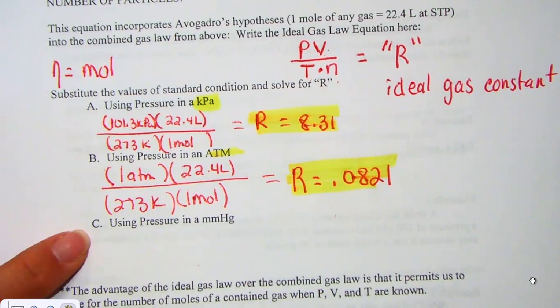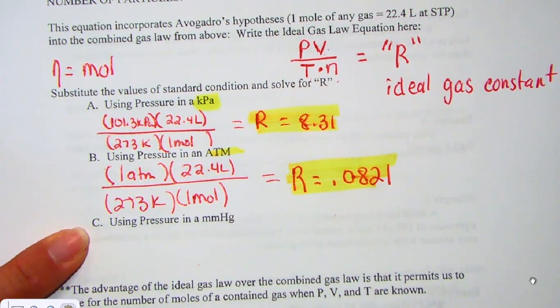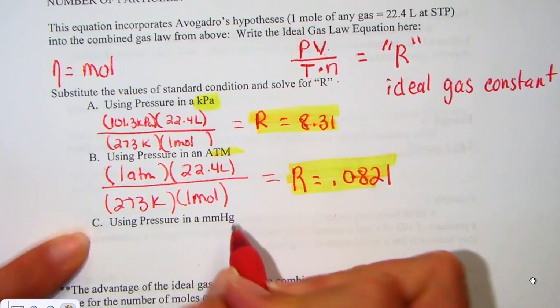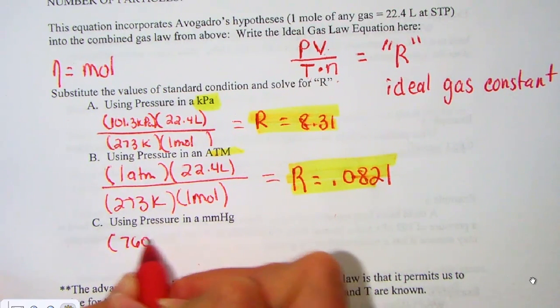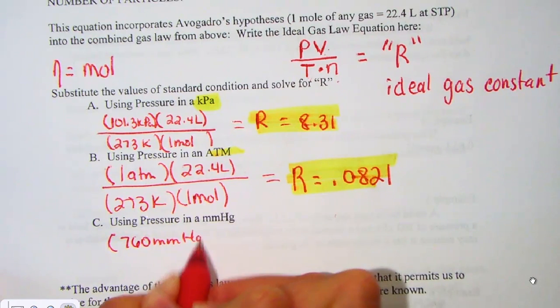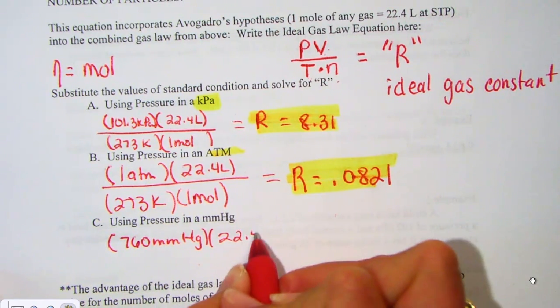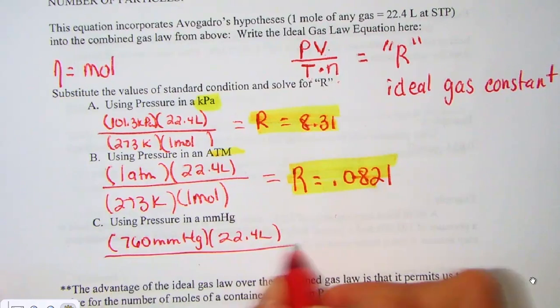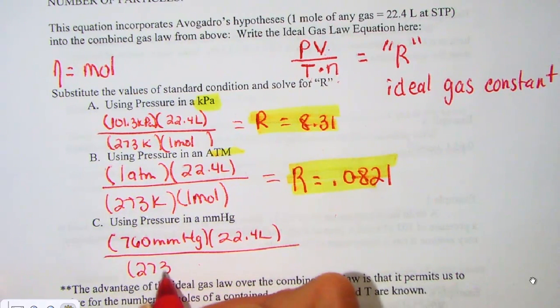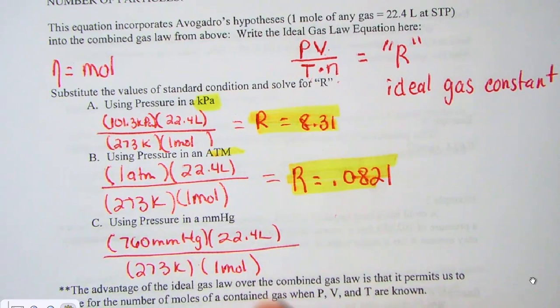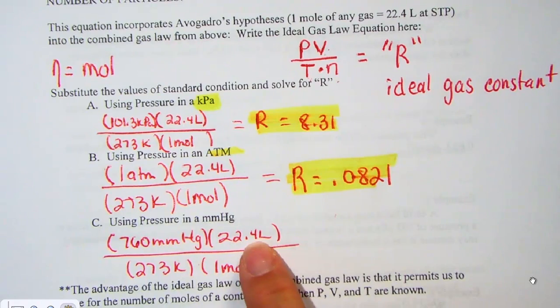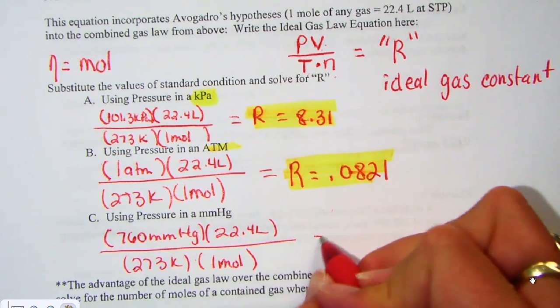And I made mention the most common unit for pressure in our lab is called a millimeter of mercury. It's just the height of the column, just like a thermometer. And that's 760 millimeters of mercury high at standard conditions. I'm going to solve one more time for the R constant using Avogadro's hypothesis. 1 mole of any gas at STP is 22.4 liters big.